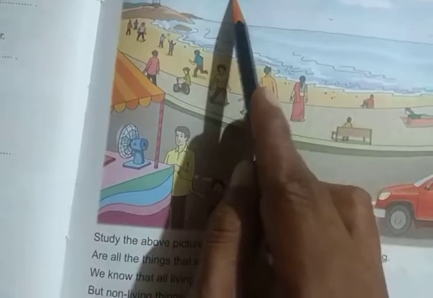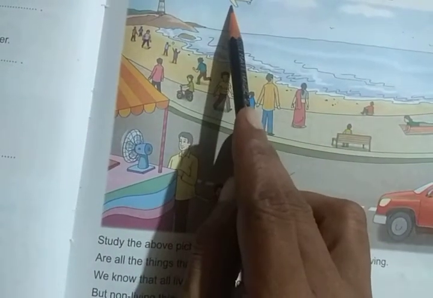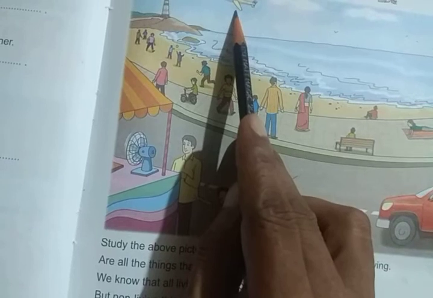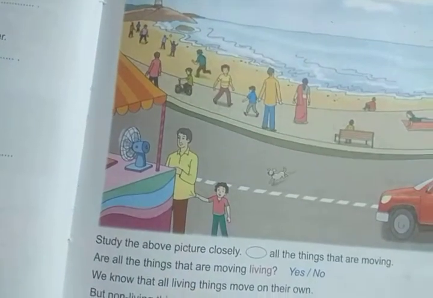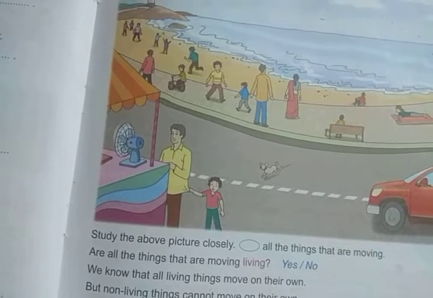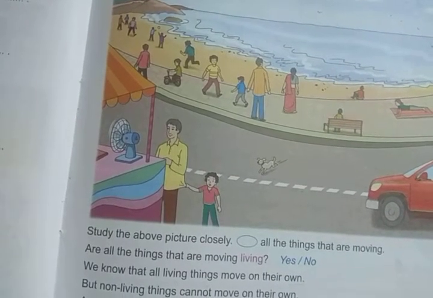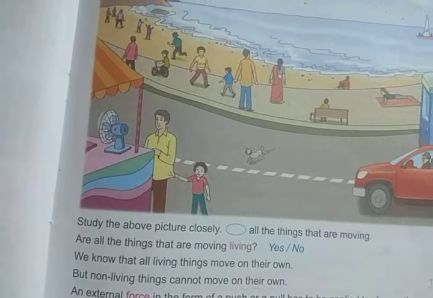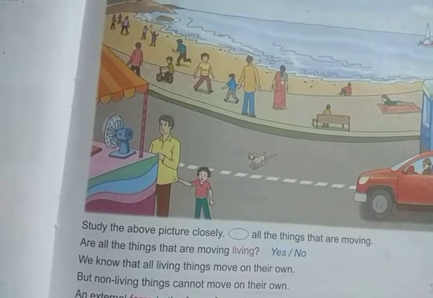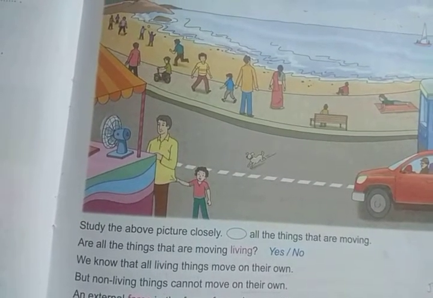Likewise, an aeroplane is moving here, but this is not an example of a living thing. Why?